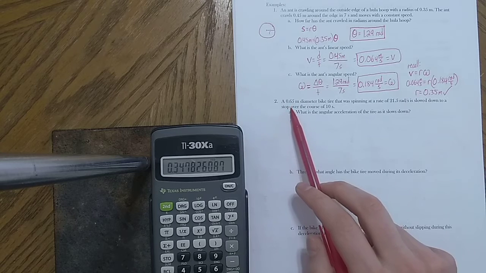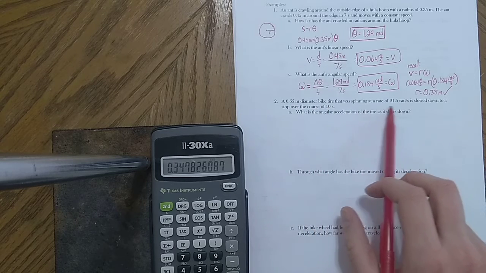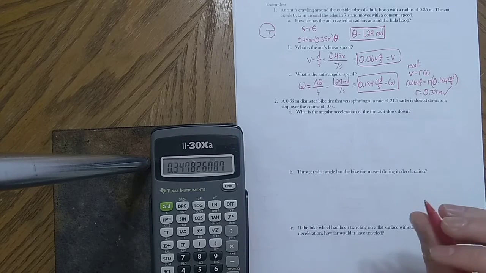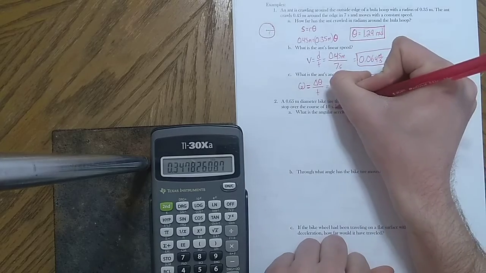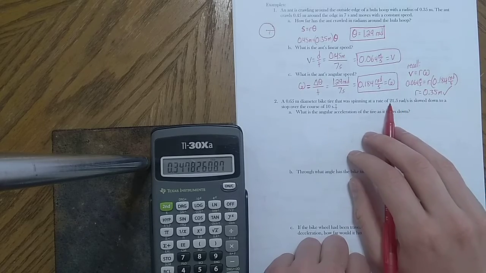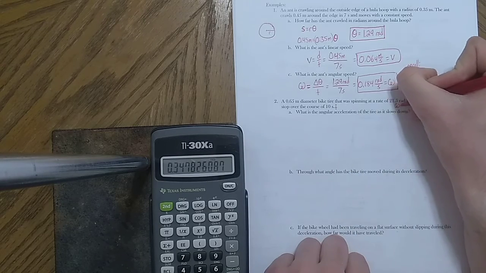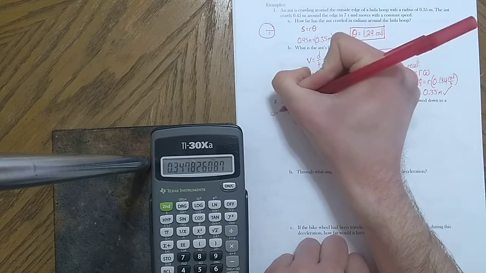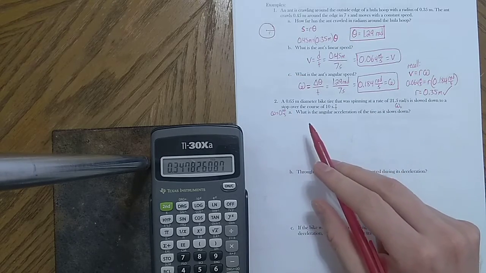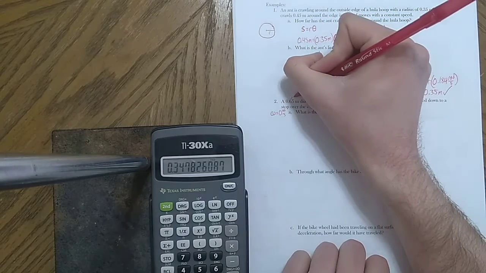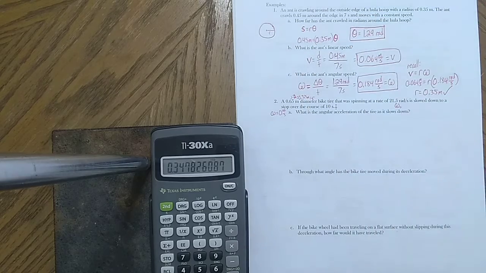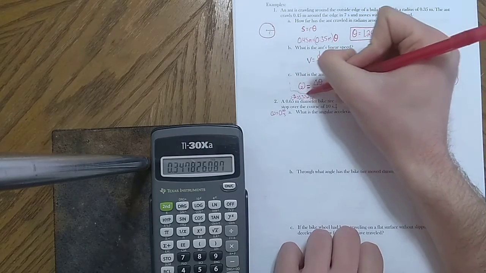Question number 2. A 0.65 meter diameter bike tire that was spinning at a rate of 21.5 radians per second is slowed down to a stop over the course of 10 seconds. Let's label what we know. The time is 10 seconds. It was initially spinning at 21.5 radians per second, which I'm going to mark as omega naught. Slowed down to a stop means omega final, or just omega, is 0 radians per second. The 0.65 meter diameter divided by 2 gives 0.325 meters, and that is r. That might be important to know going forward.